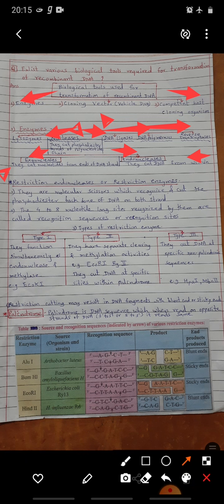So the enzyme restriction endonuclease, or restriction enzyme, has these characteristics. They are molecular scissors which recognize and cut the phosphodiester backbone of DNA on both strands. Second characteristic, the 4 to 8 nucleotide long site recognized by them is called the recognition sequence or recognition site.